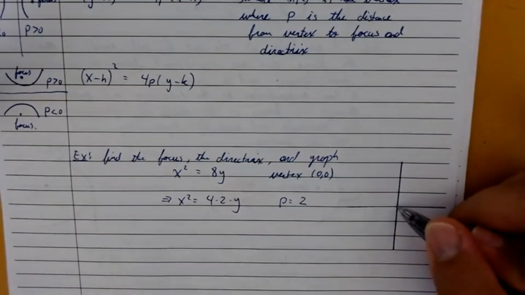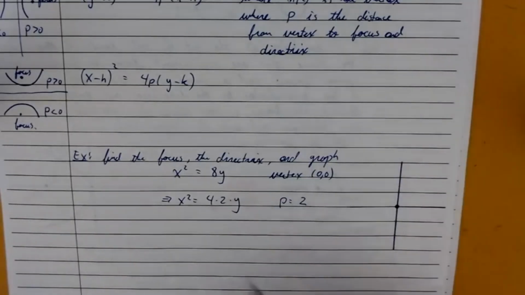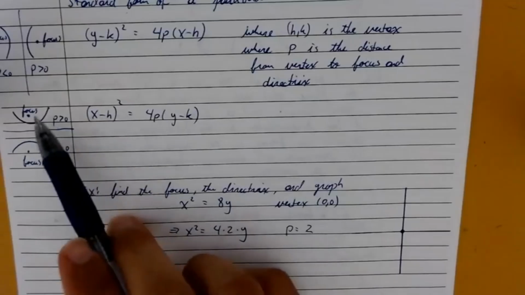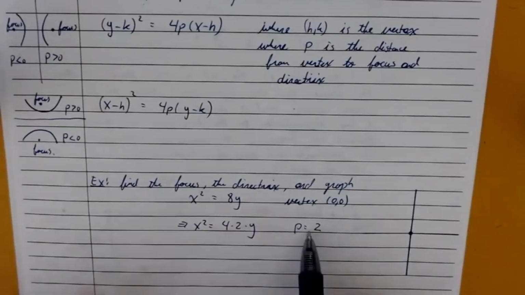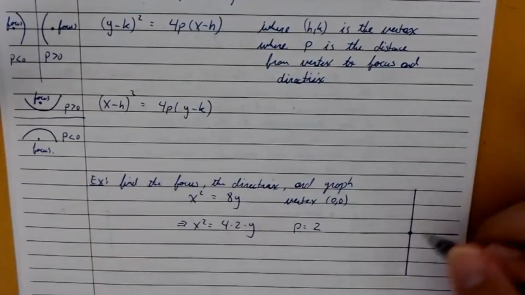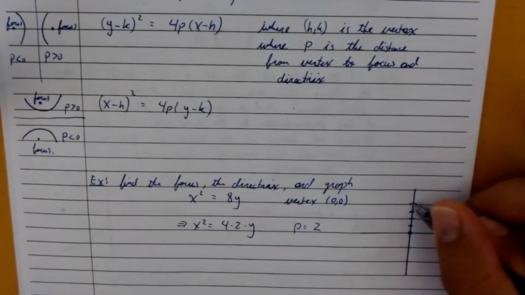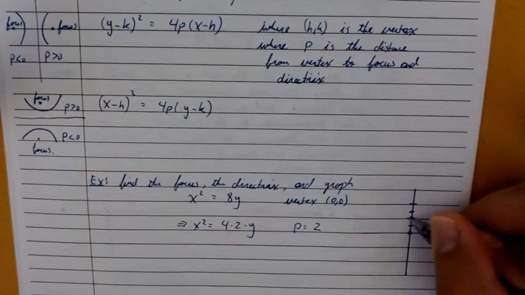We know that our vertex will go through the origin, 0, 0. Since x is the one that's being squared, that means you're either going to go up or down. Notice that p is positive, so that means you're going to go up. Your focus is 2 steps above the vertex. So there's my focus.